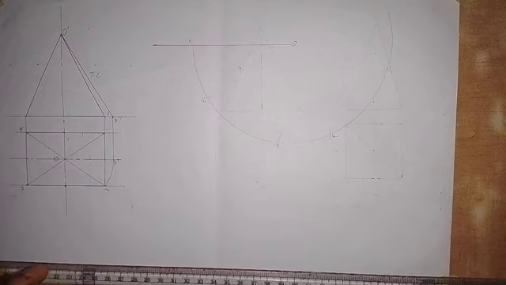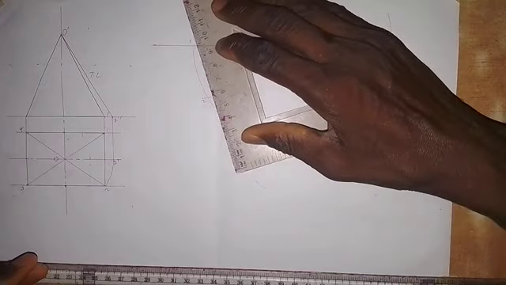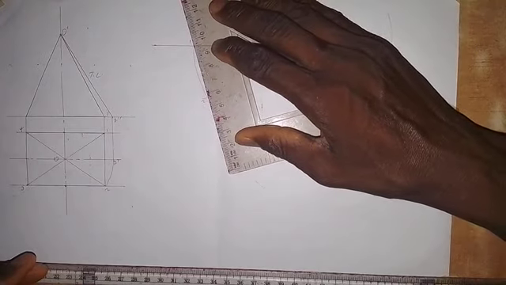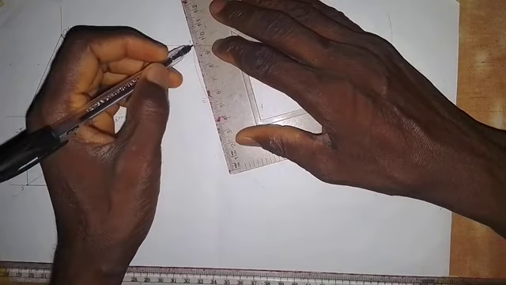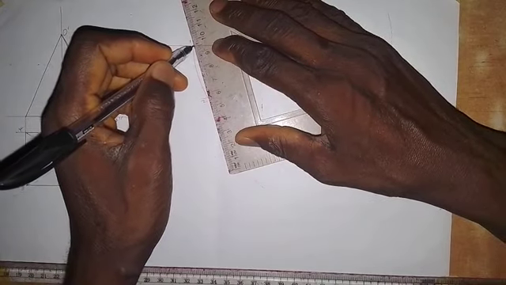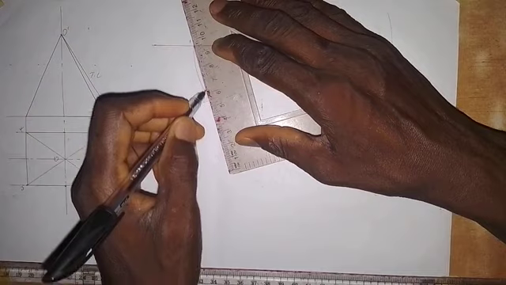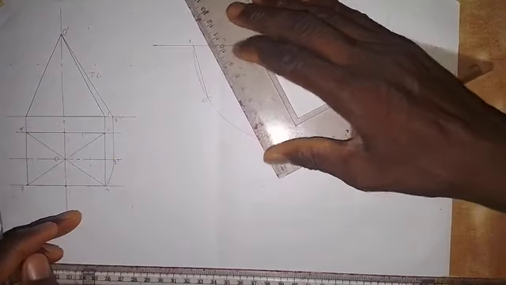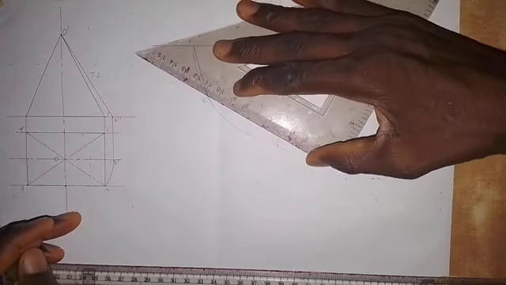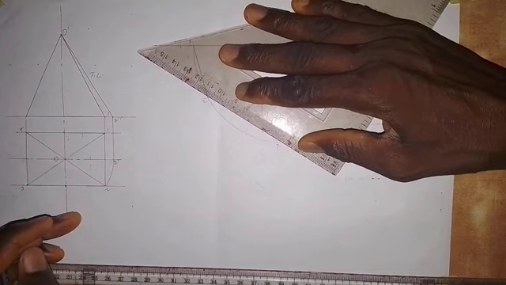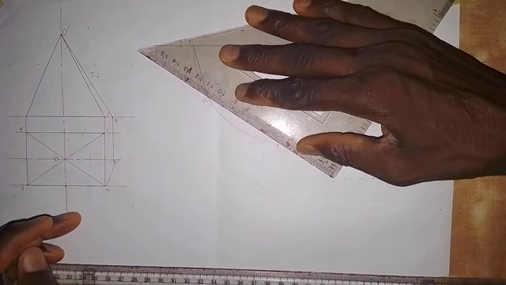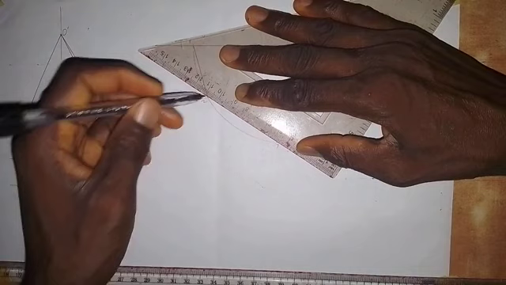So what I need to do now is to join points 1 and 2 together with a straight line like this. As you can see, this distance is a thick line, and I will also join 2 and 3 together like this.